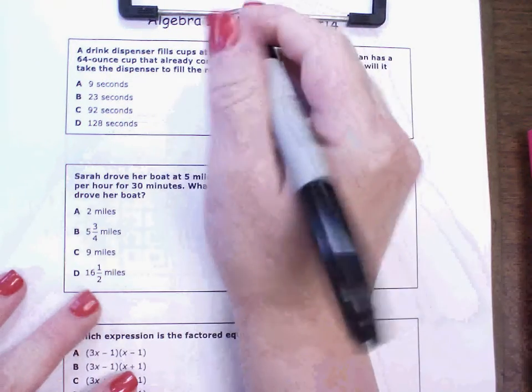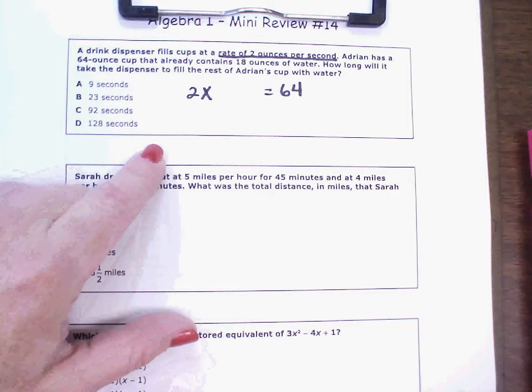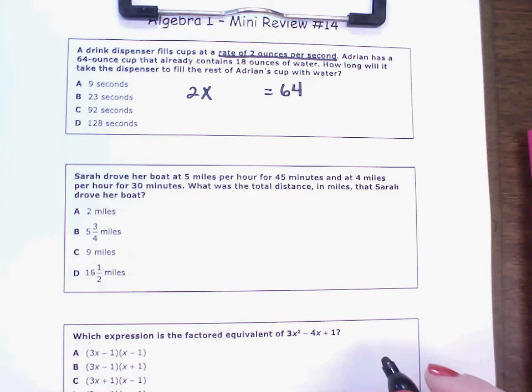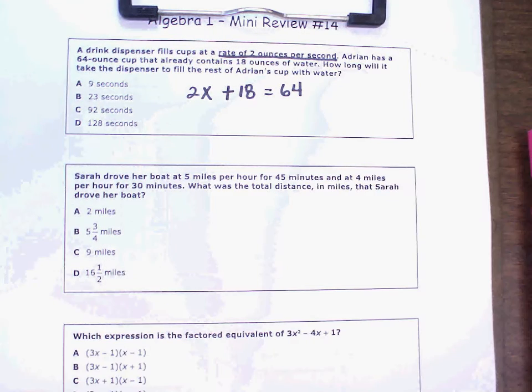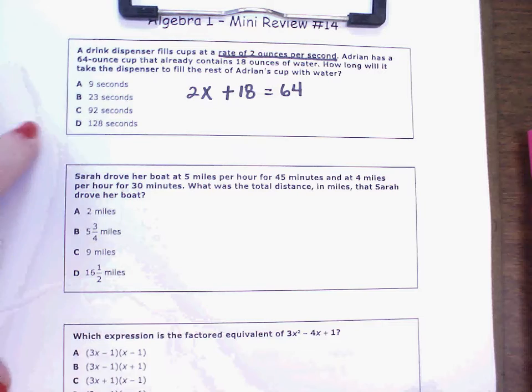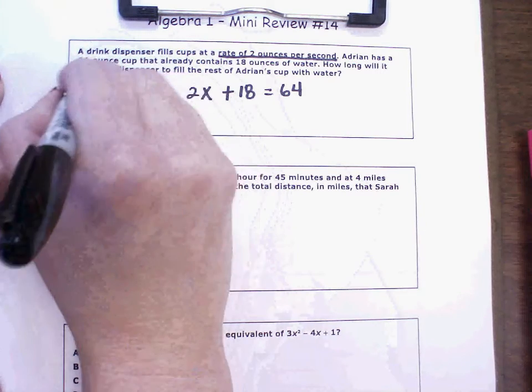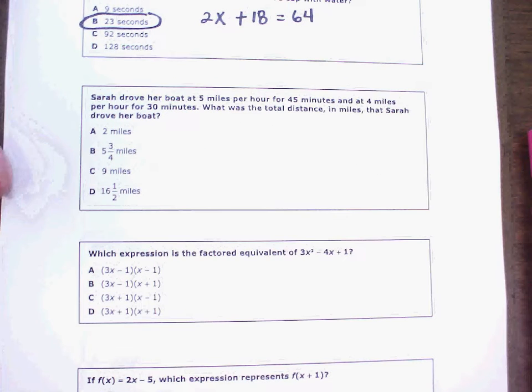You don't know how many more ounces you can put in there, but you do know that it adds them up at a rate of 2 per second. You don't know how many seconds. And then you already know that you have 18 ounces in it. After that, go to equation solver and solve for x. Correct answer was 23 seconds.